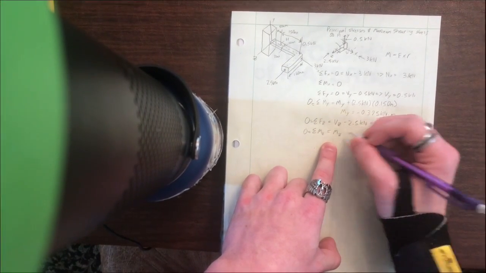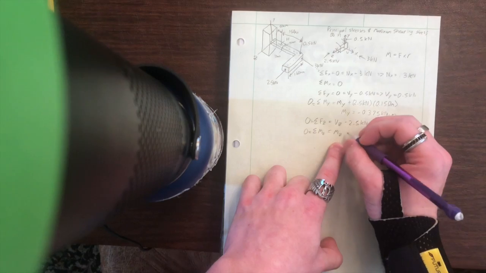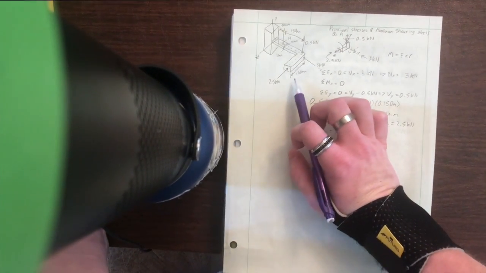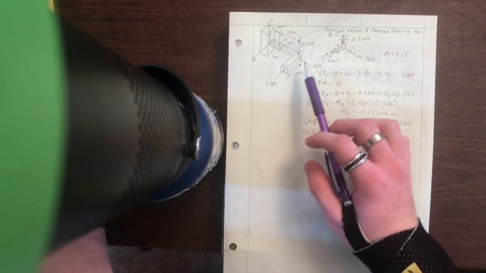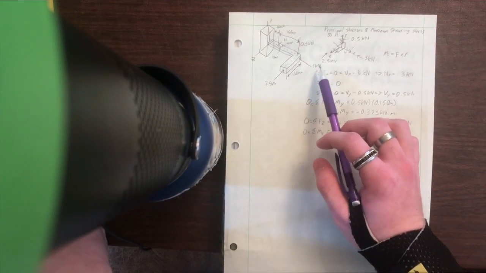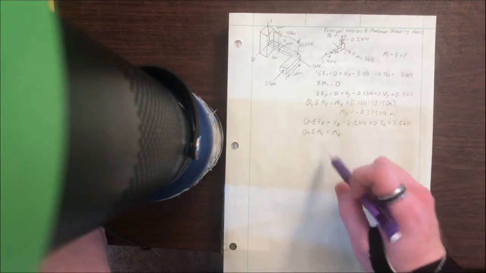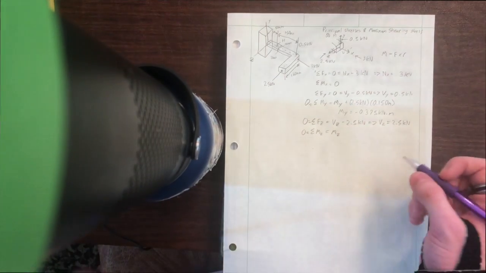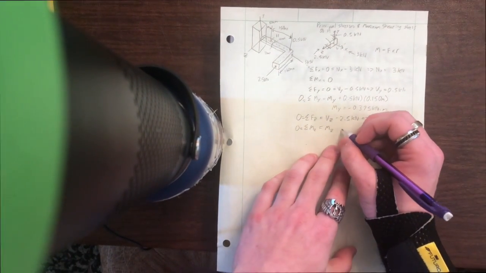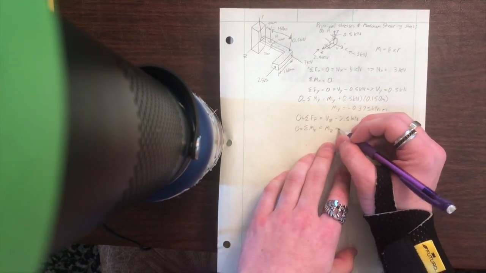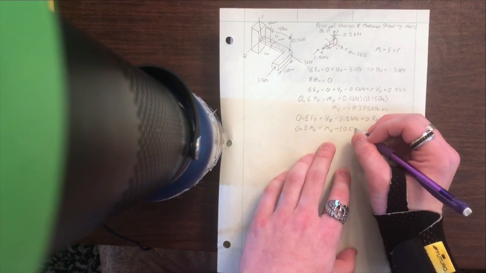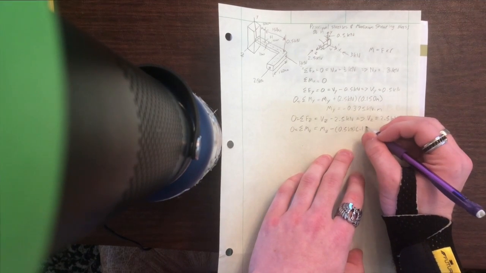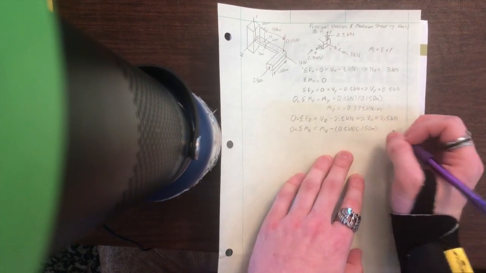The 2.5 kilonewtons is parallel to the z-axis, and the 3 kilonewtons goes through the z-axis, so they don't contribute to the moment, but the 0.5 kilonewtons does, and it causes clockwise, which is negative 0.5 kilonewtons times the distance away from the axis, 0.15 meters.